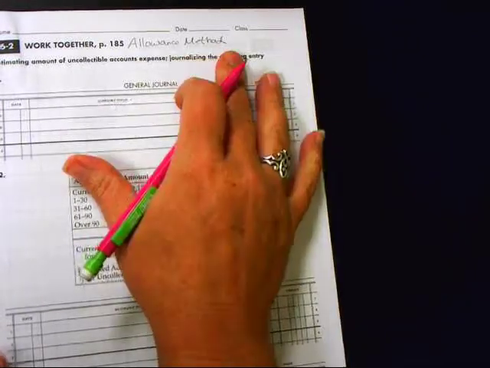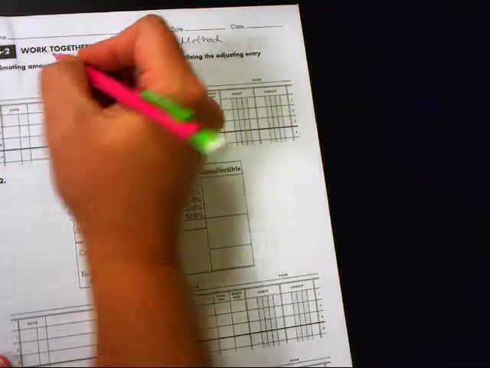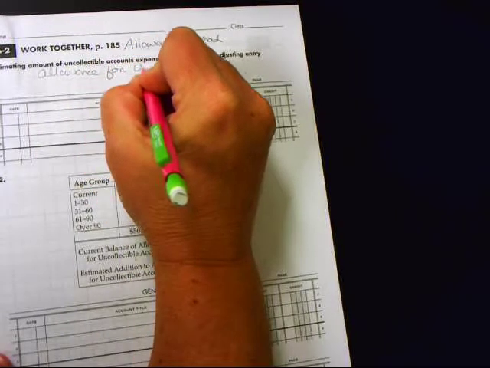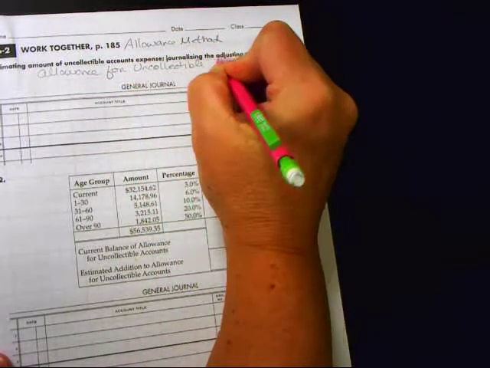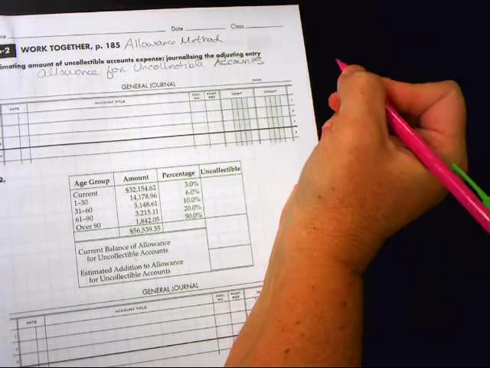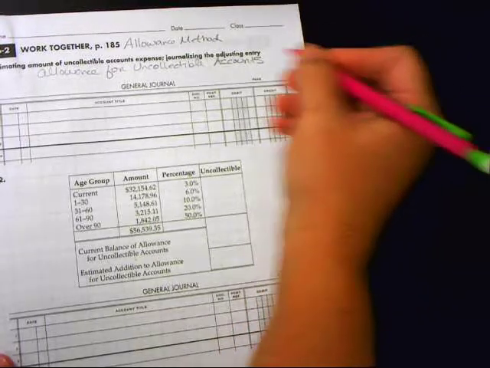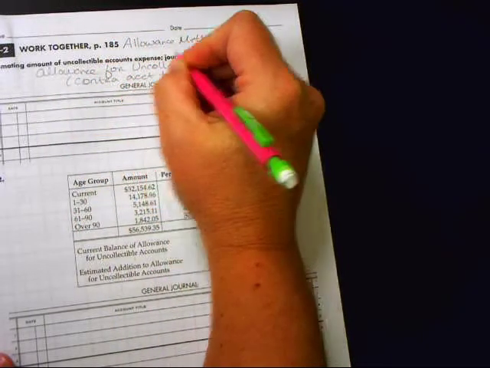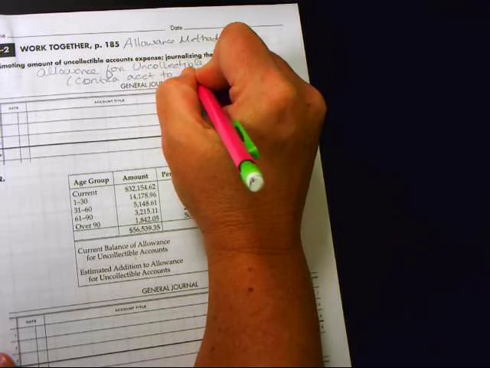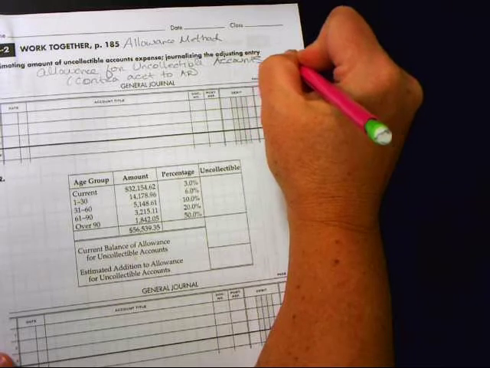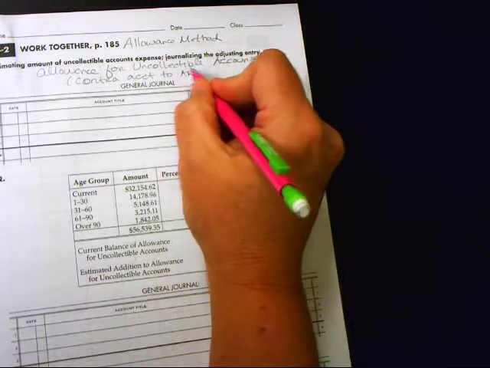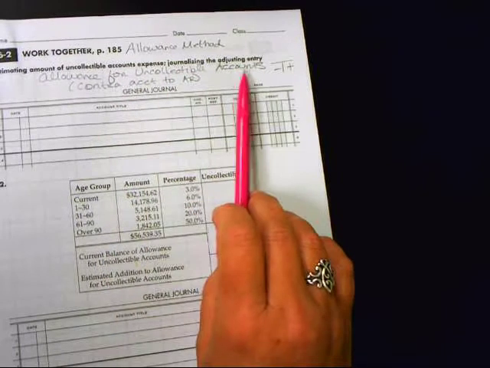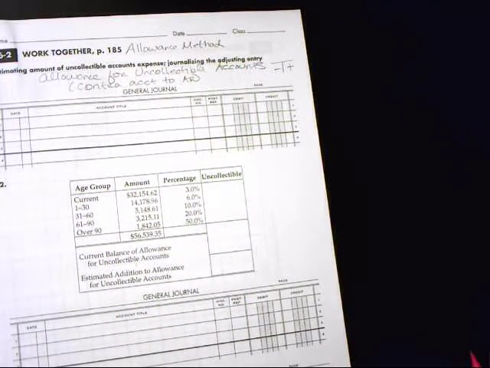All right, so to do this, we have another new account called allowance for uncollectible accounts. Okay, and this is actually a contra account to accounts receivable. Okay, and it will look like this. All right, and it does show up in the asset section of the balance sheet because it does come in with accounts receivable in that balance sheet portion.